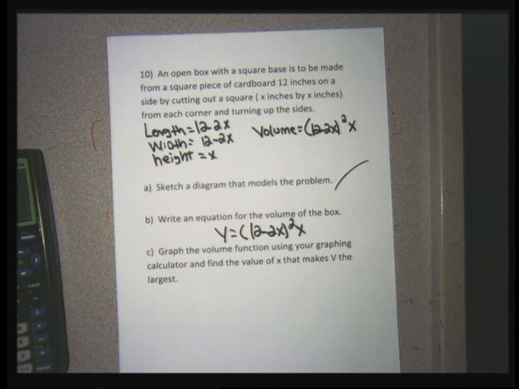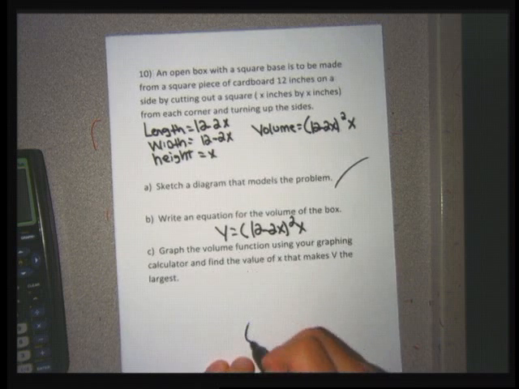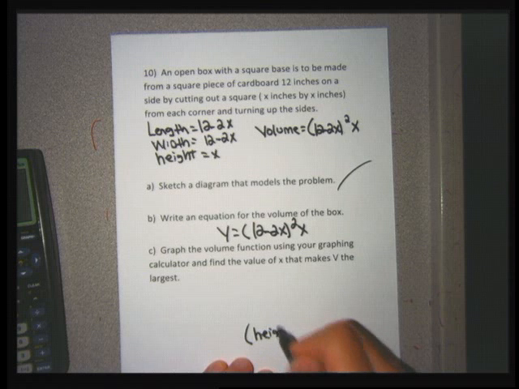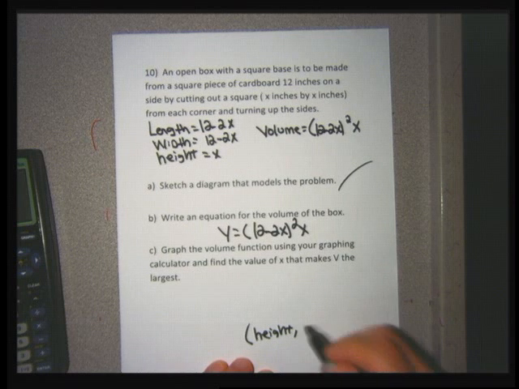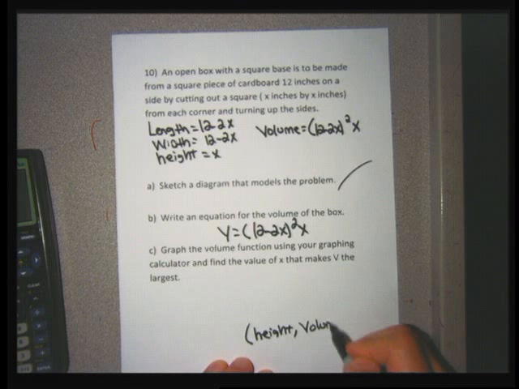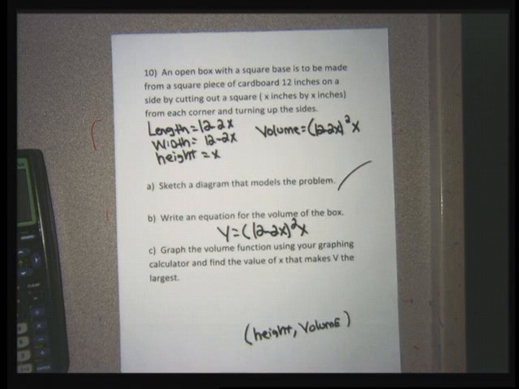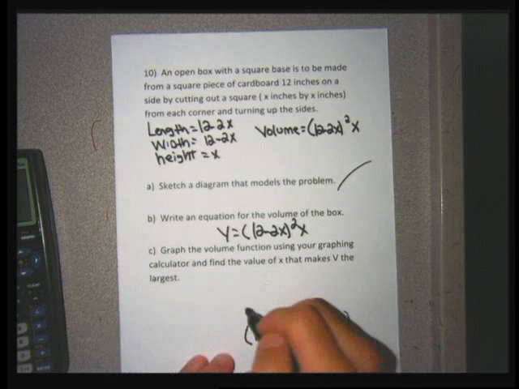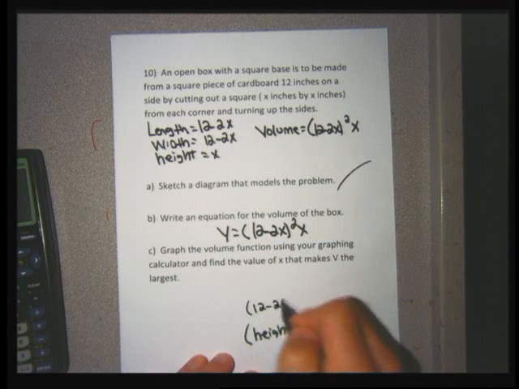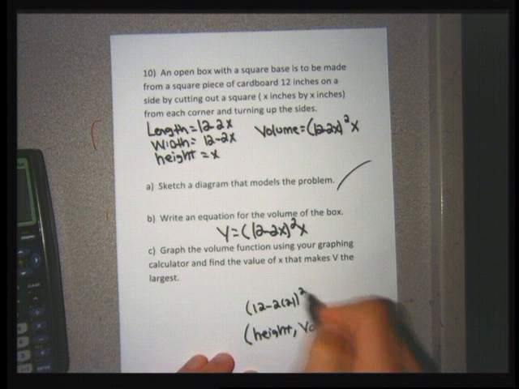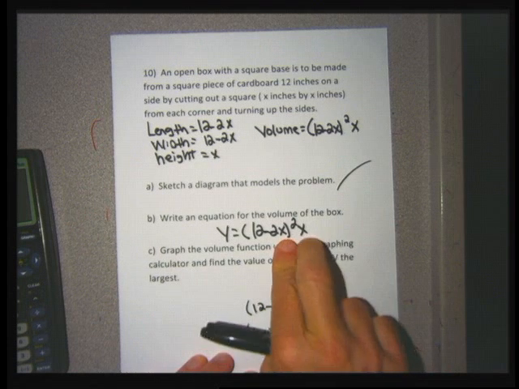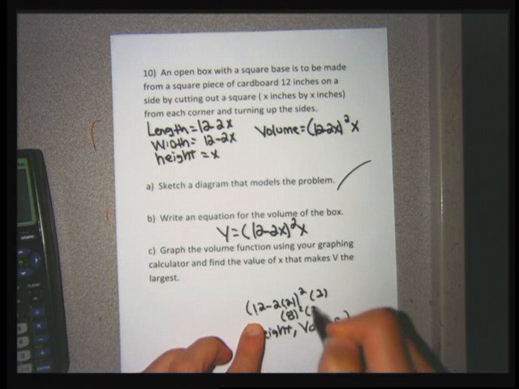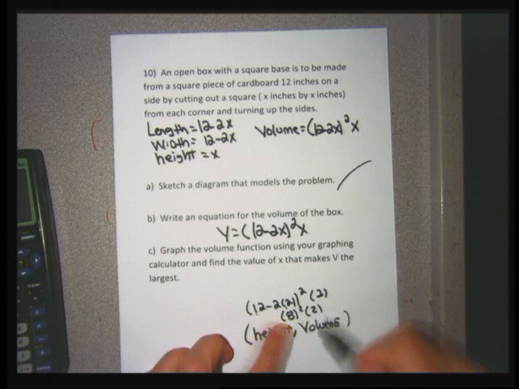So when I go to sketch a graph, every point on the graph is going to give me the size of the notch I should cut out, and the volume I'd get by cutting that size out. For instance, if I put 2 into the formula, 12 minus 2 times 2 squared times 2, plugging in 2 for all those x's, I'd get 12 minus 4, which is 8, squared times 2. This is 64 times 2, which is 128.